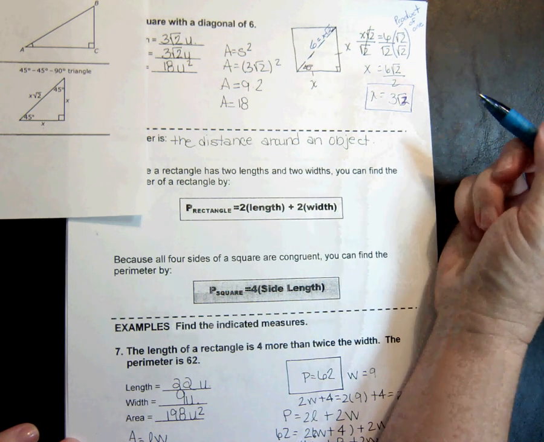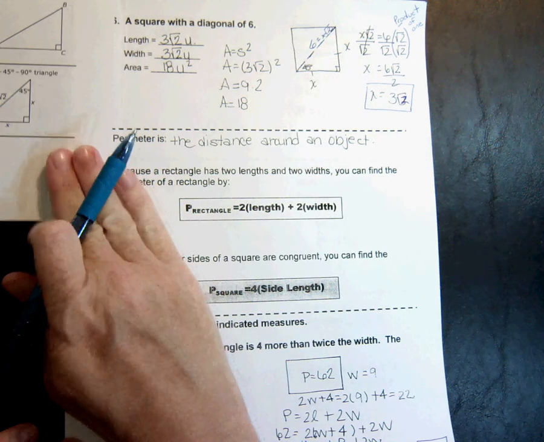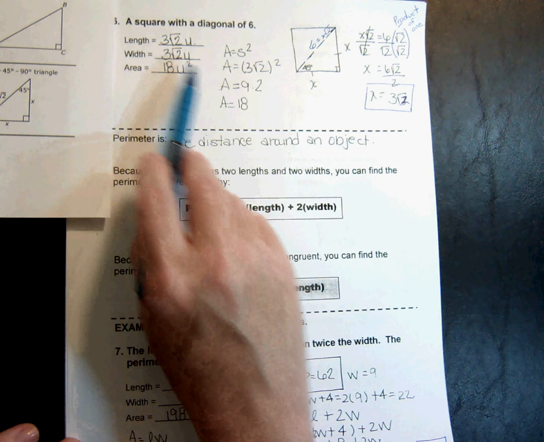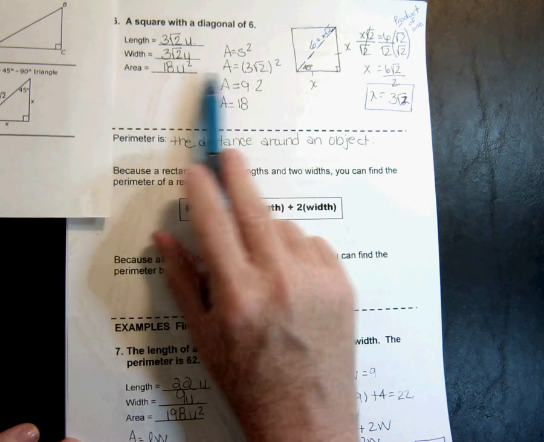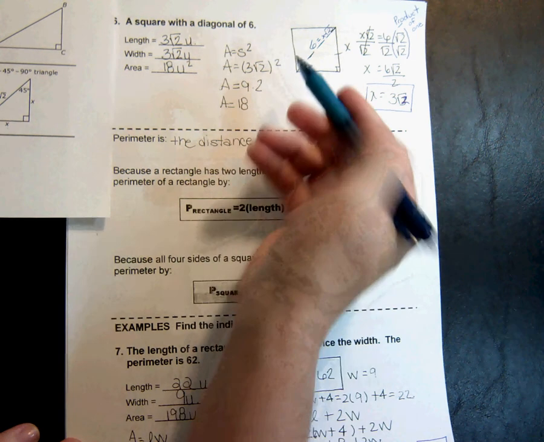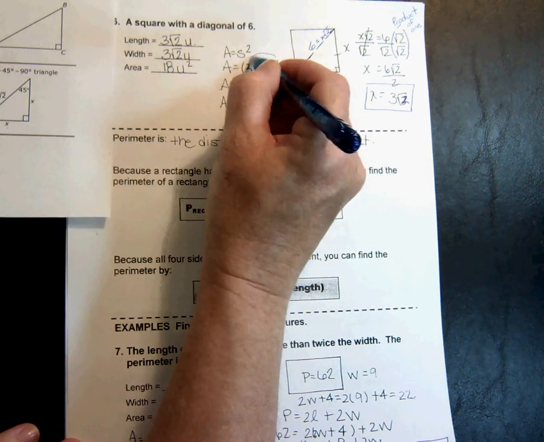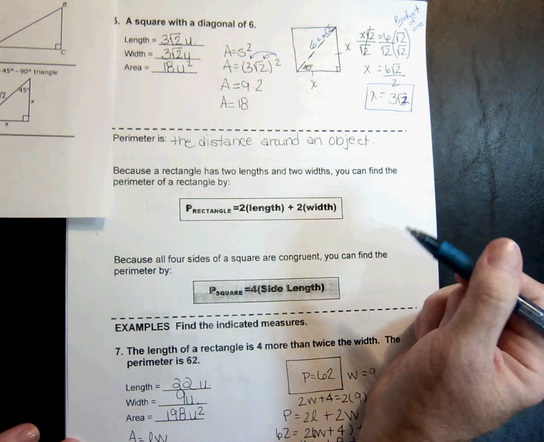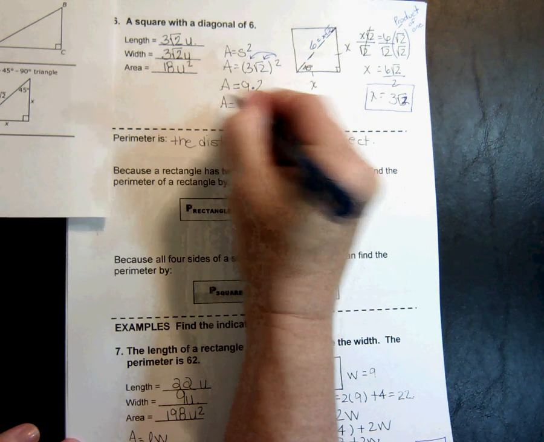Because this is a square, both my length and width would be 3 square roots of 2. And my area is multiplying 2 of those together. Be careful here because when you square, you're squaring the 3 and the square root of 2. That's where the 9 times 2 comes in, so that your area is only 18.